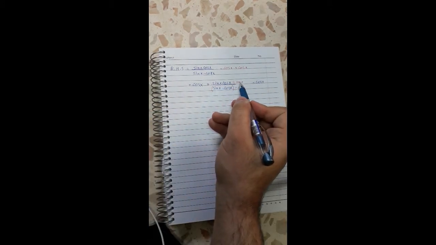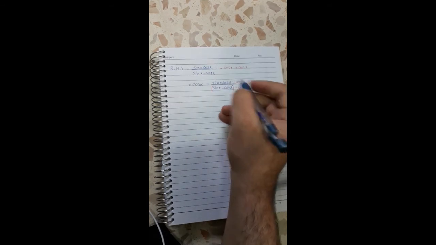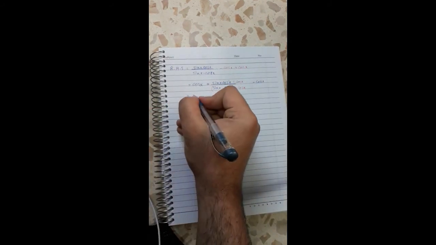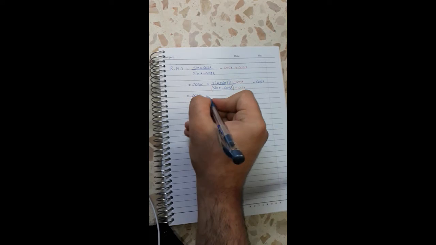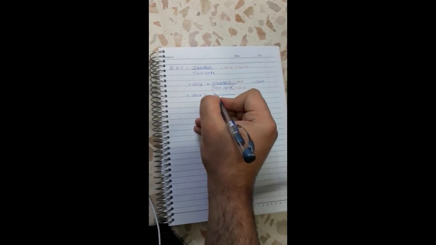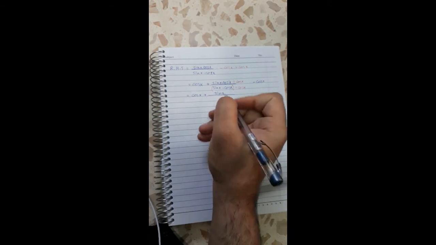Multiplication and division, so I can cancel these two cosines. And I get cosine x plus sine x.